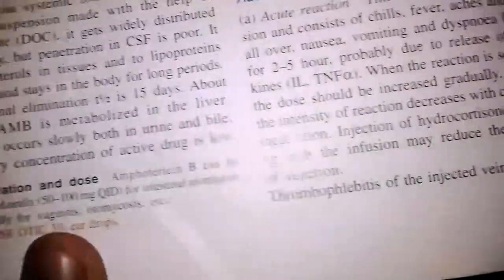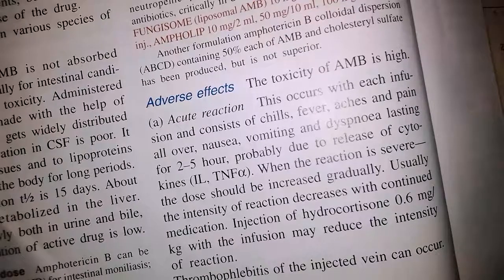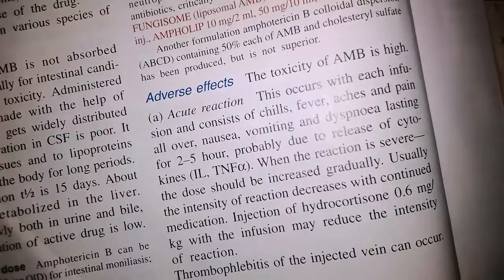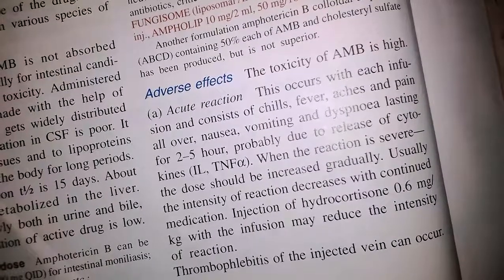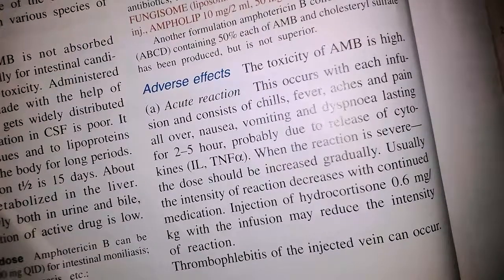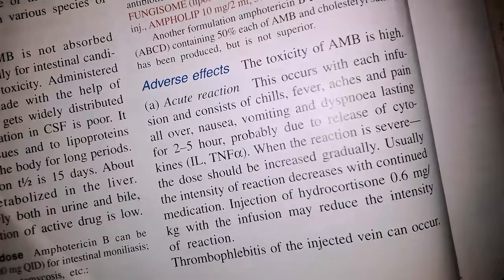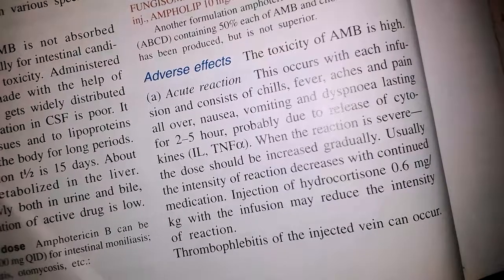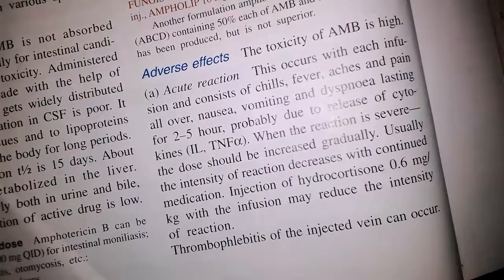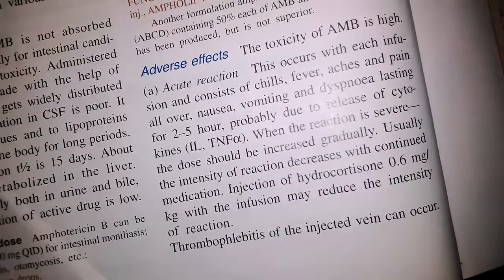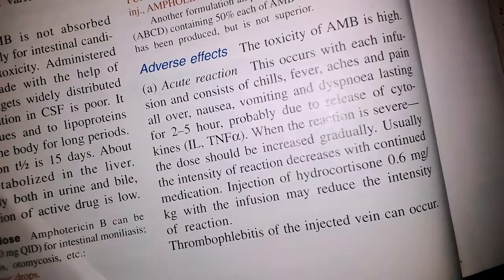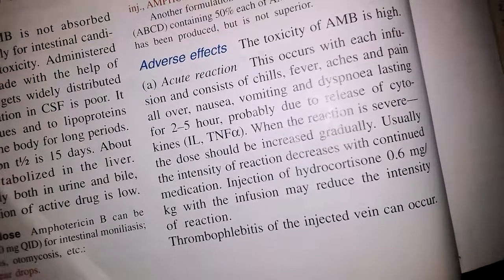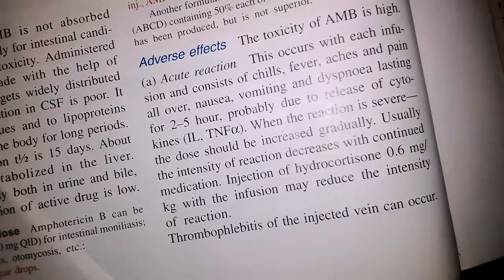Coming to the adverse effects of amphotericin B, it has acute reactions and long-term toxicity. Acute reactions manifest as fever, chills, aches, pain, nausea, vomiting, and dyspnea. These acute reactions can be overcome by infusing hydrocortisone 0.6 milligrams per kg, which reduces their intensity. Thrombophlebitis of the infused veins will also occur.